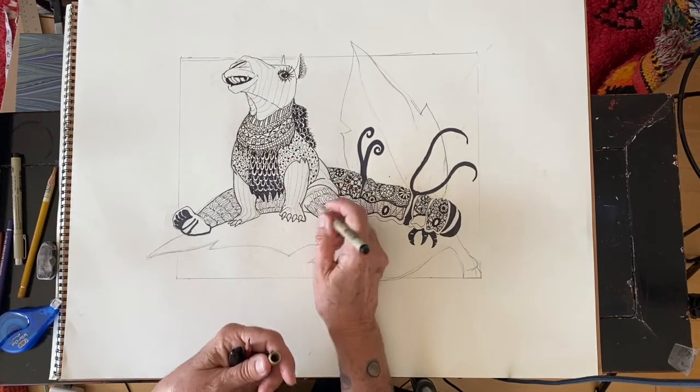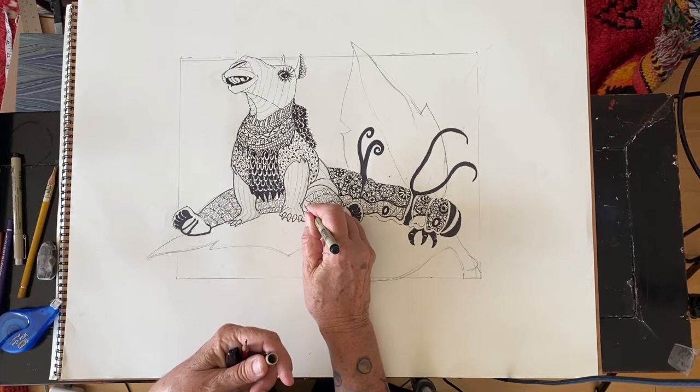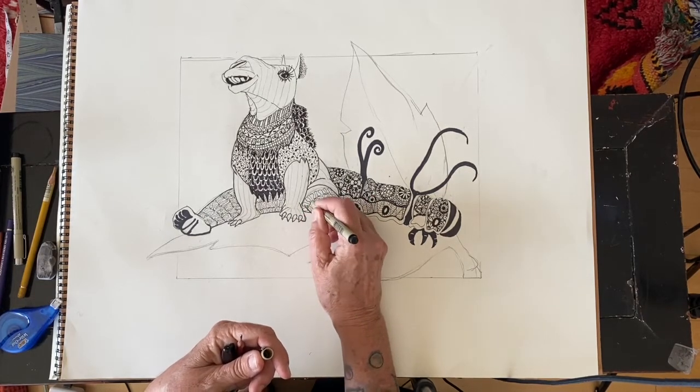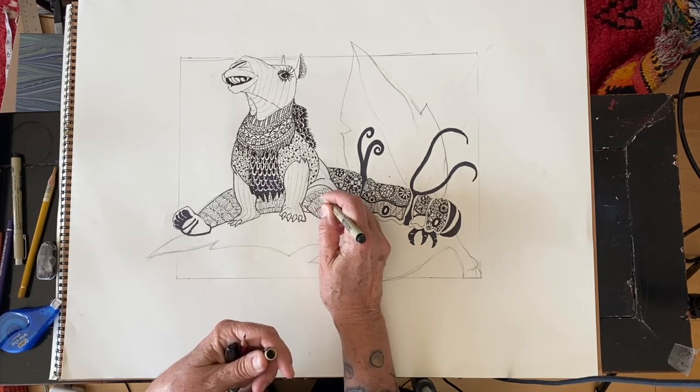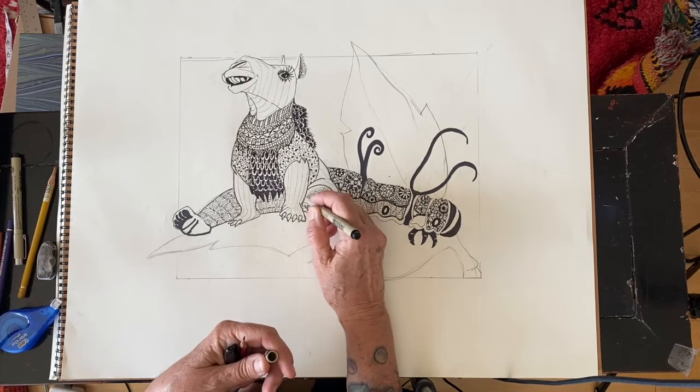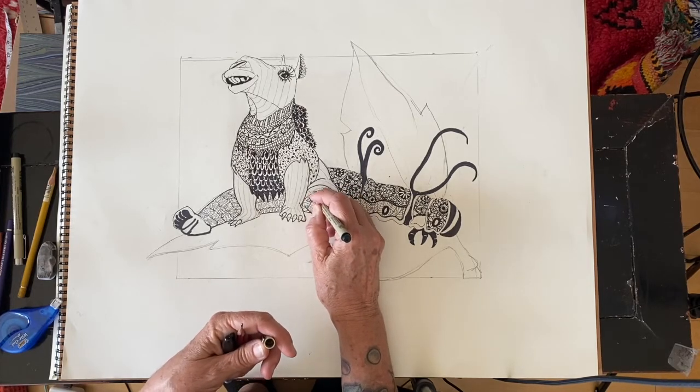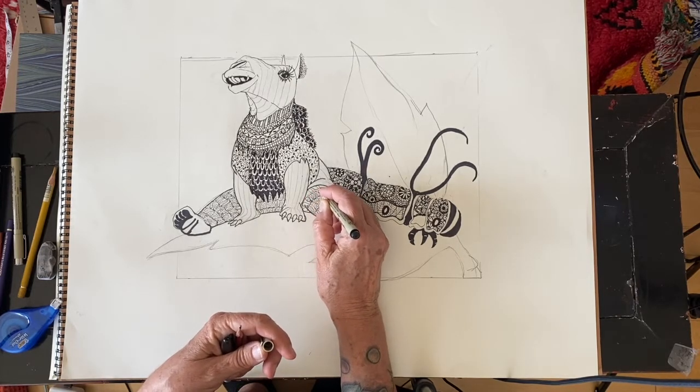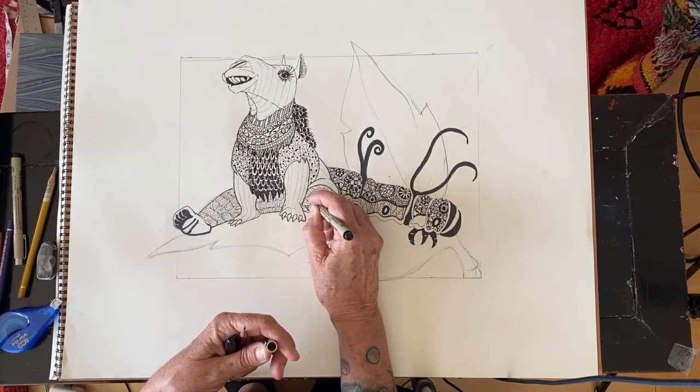And I'm thinking about this little squiggle line. I do my first big major squiggle, and then I come back in and add a few more squiggles. And then I've got this last one across here, the top of the leg.